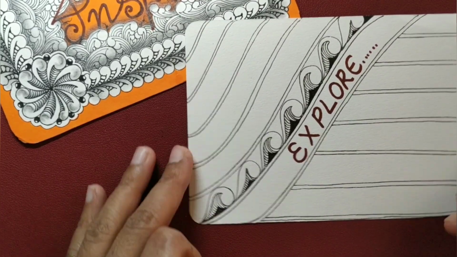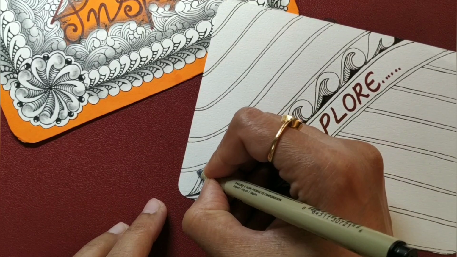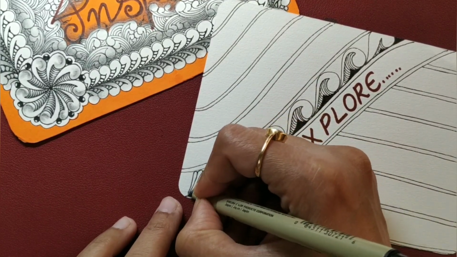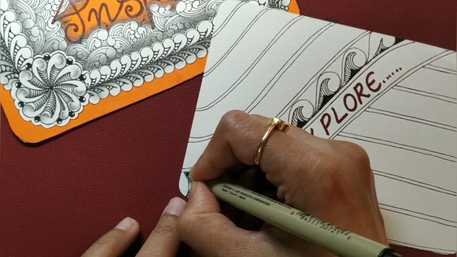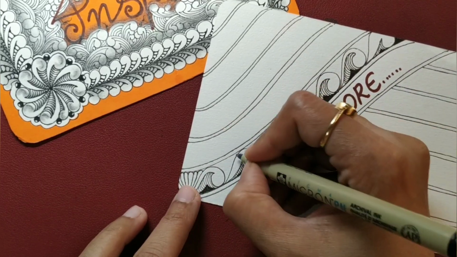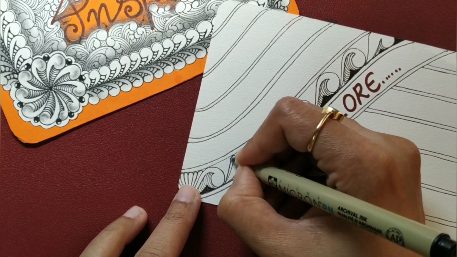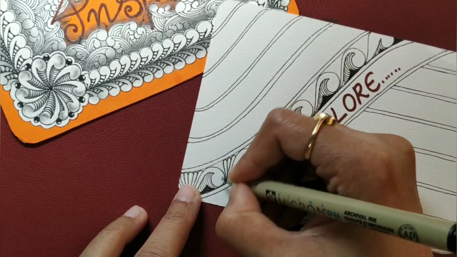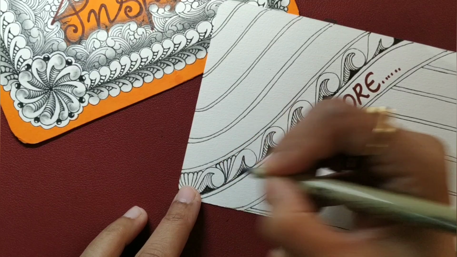Yeah, and then you can just add some nice small petal kind of shape in the rest of the section, like this. Not exactly flux because I am keeping it pretty thin.